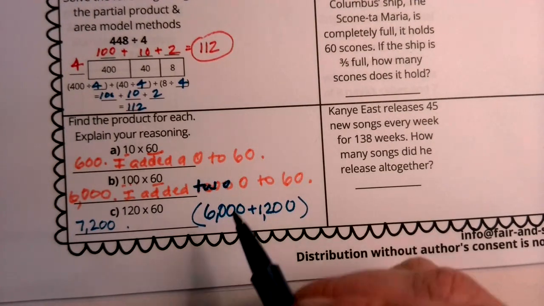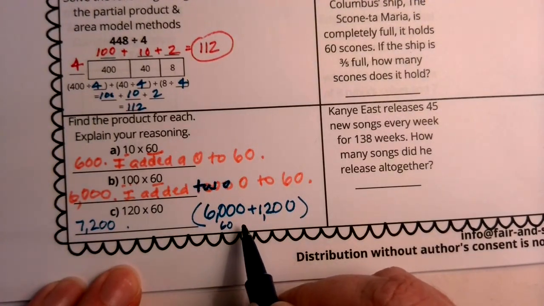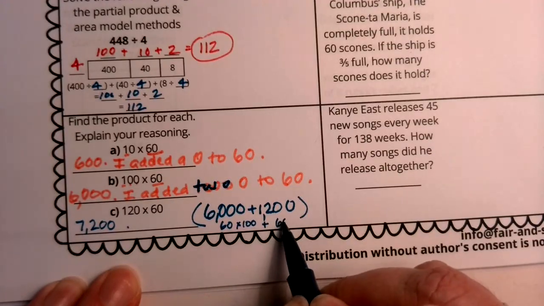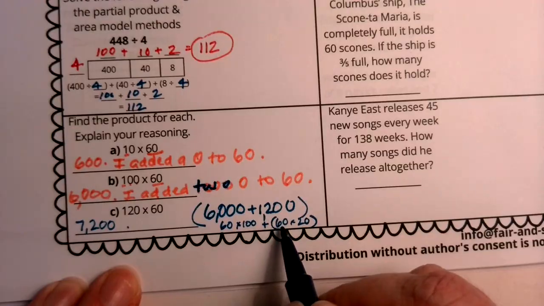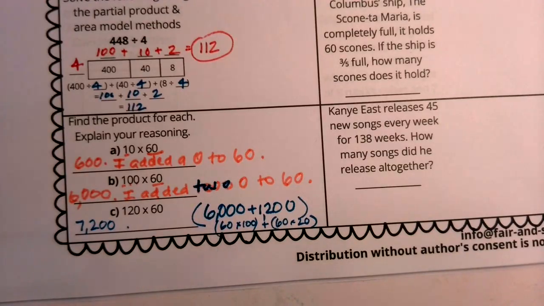And I'm actually just going to leave this as my explanation of my reasoning because really that's what I did. Here, this was like 60 times 100, and then here I had 60 times 20, right? So that is further explanation of what we did for part C of our final question for today.